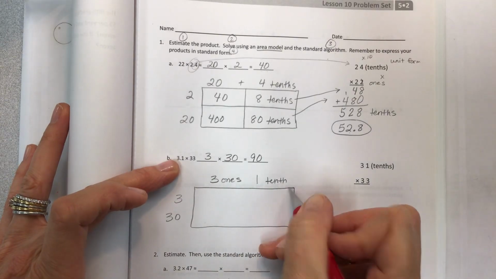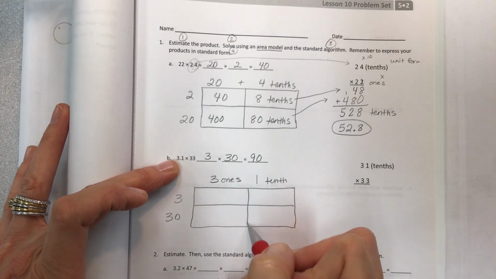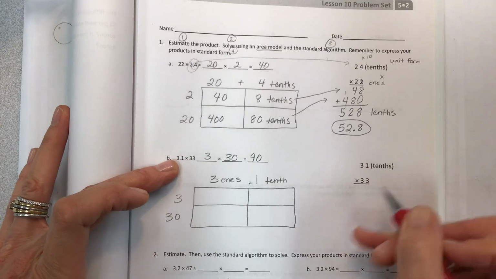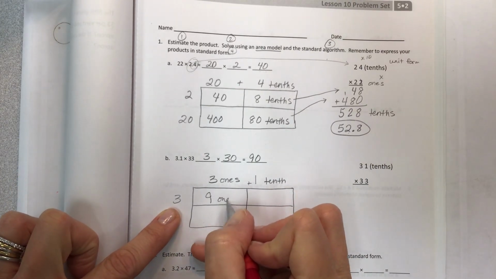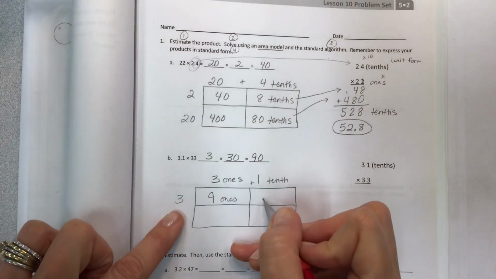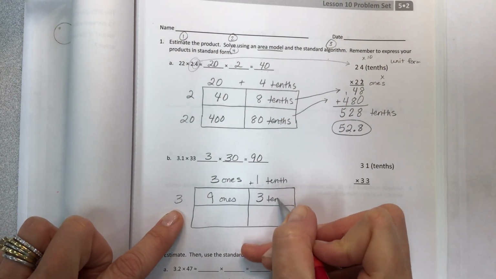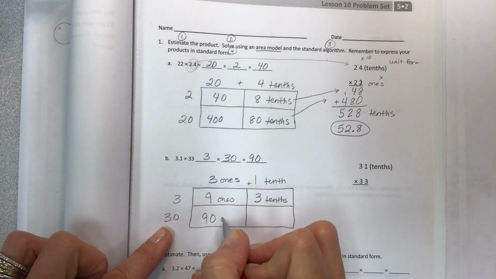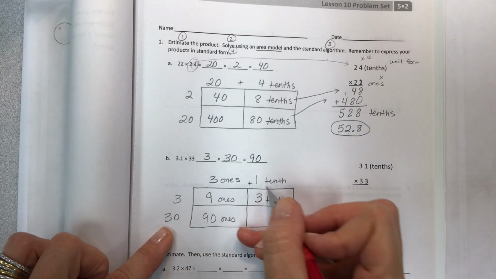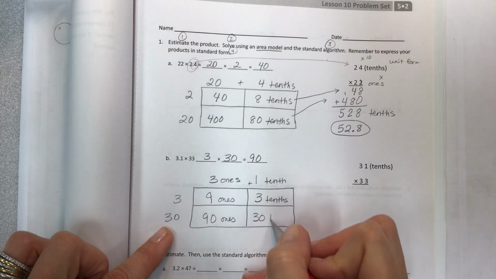So that you can have the ones on the top where your first partial product would go here. So I have 3 times 3, which is 9. And that's like ones, just like we had up here. And then 3 times 1 is 3/10. And then 30 times 3 is 90. And then 30 times 1 is 30, but this is tenths.